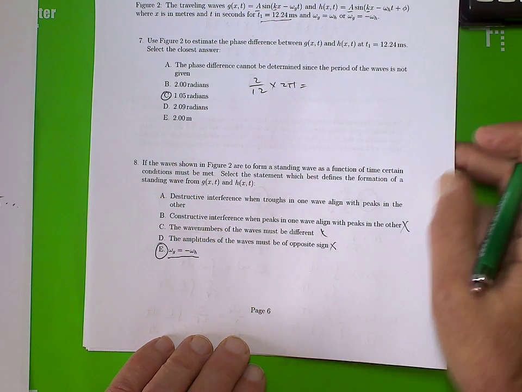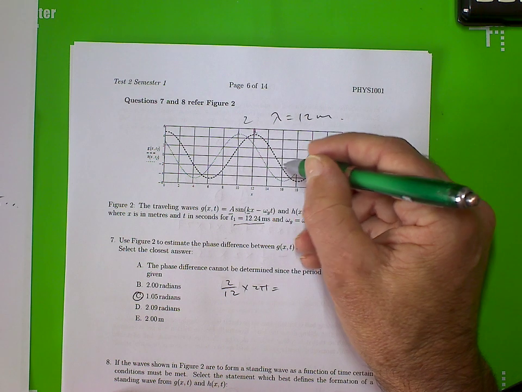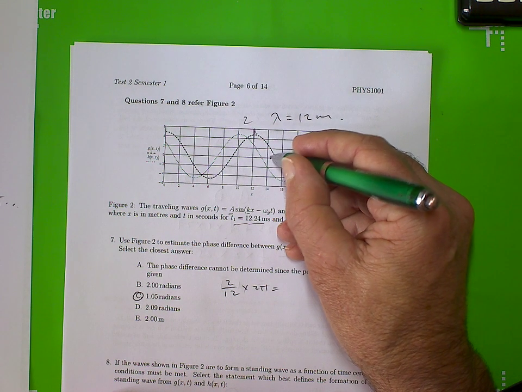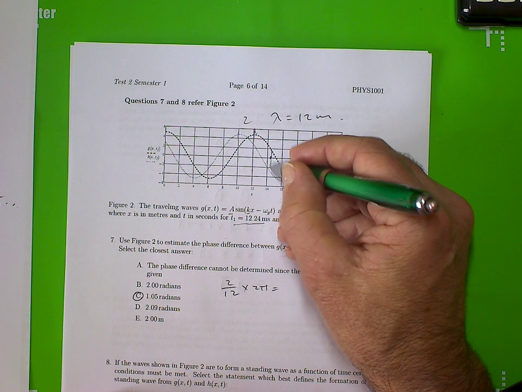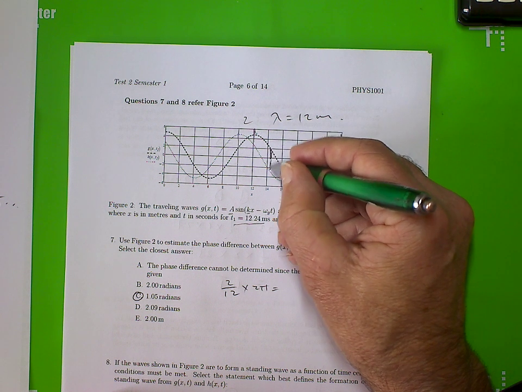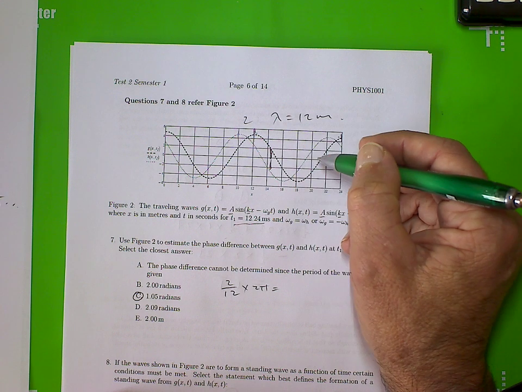But if you have a look here, for example, if you consider this point here, there we have destructive interference. This one is as far above as this one is below, and they add up to 0. Is that where a peak and a trough align?